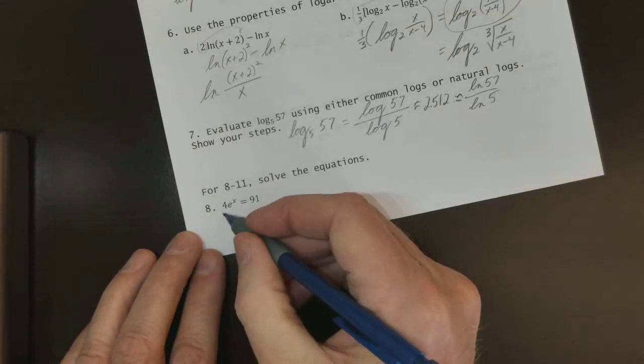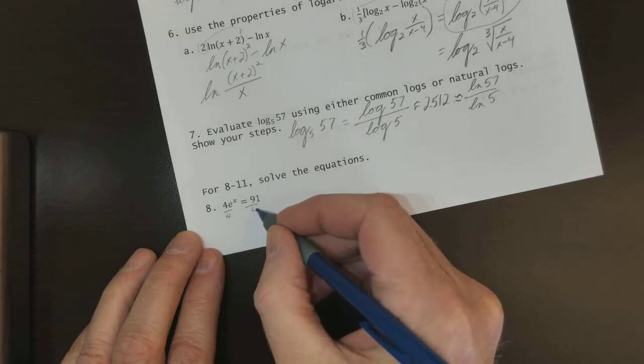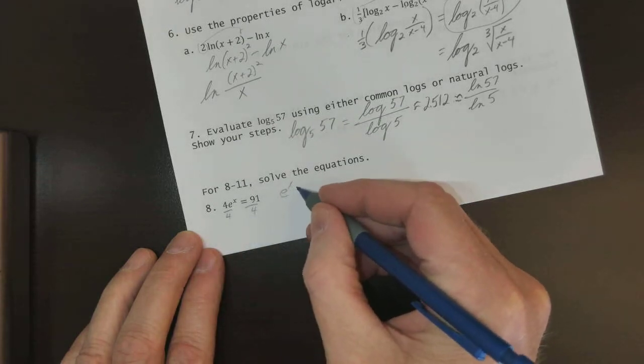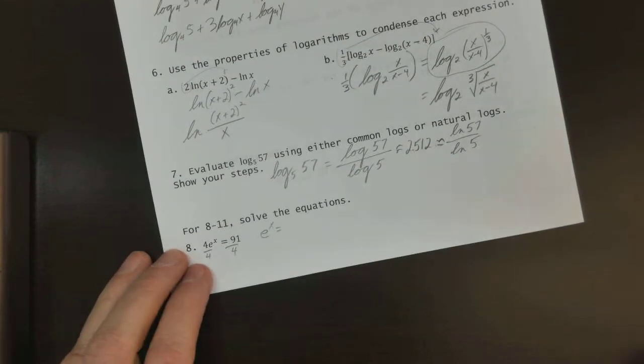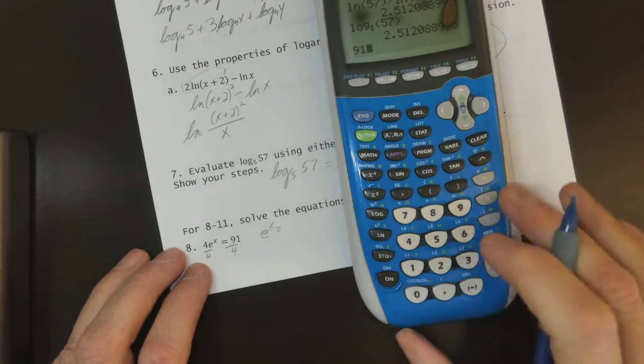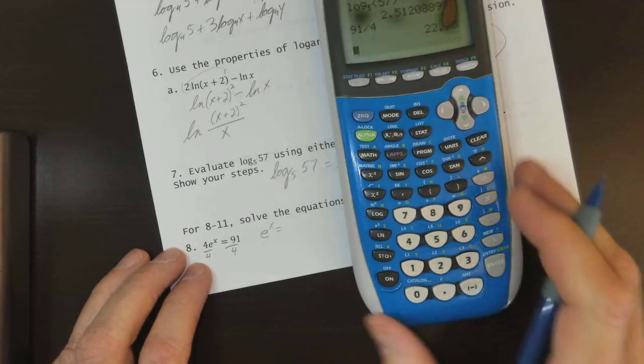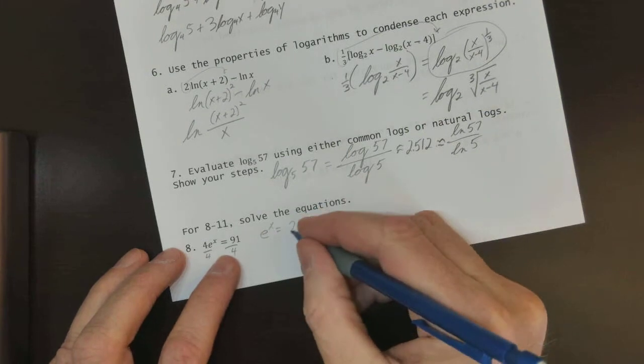All right, some equations to solve. I'm going to divide by 4 and get e to the x power equals 91 divided by 4, 22.75.